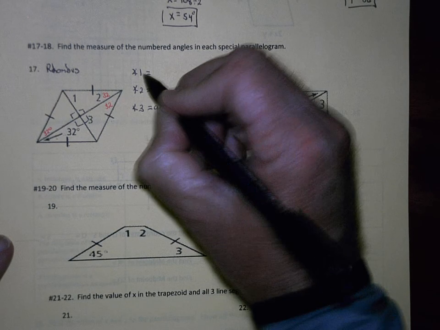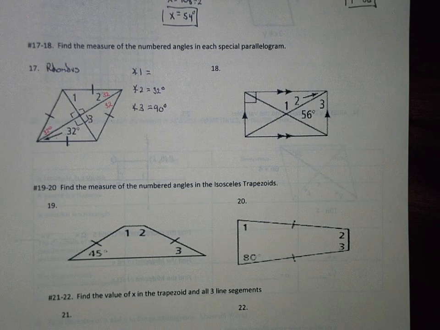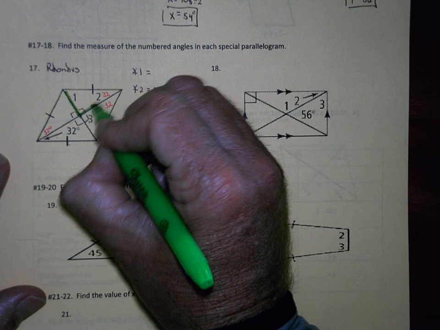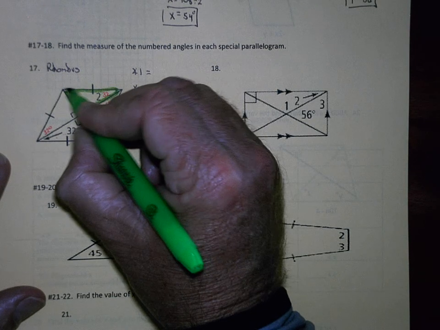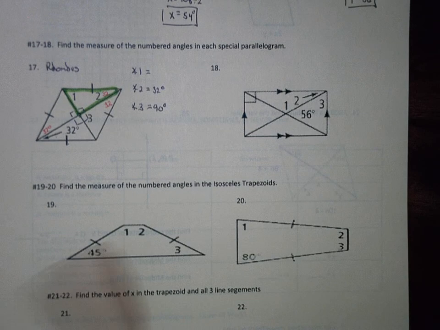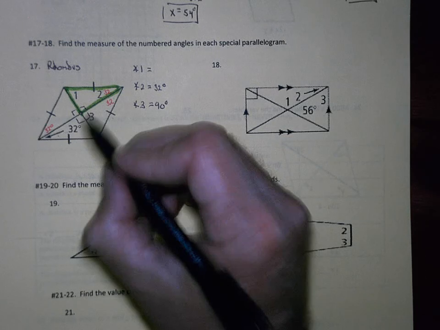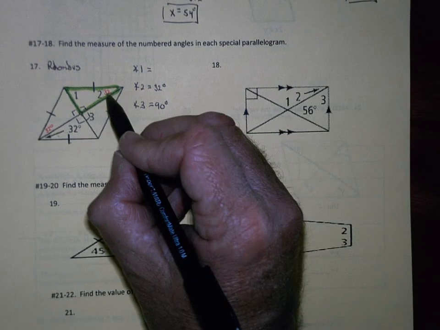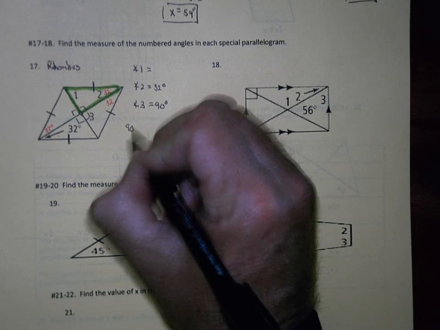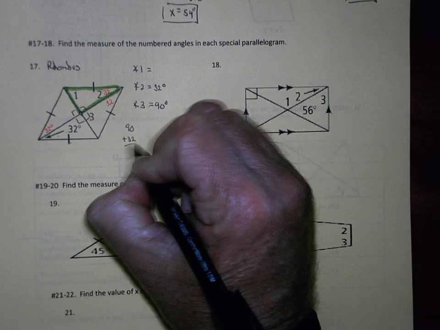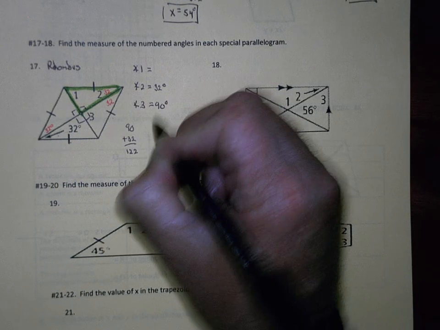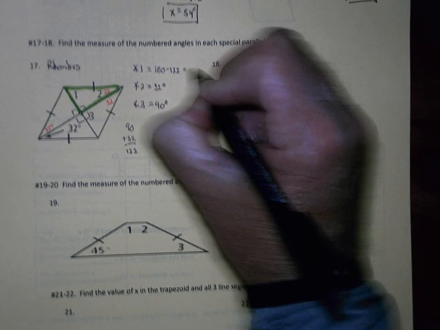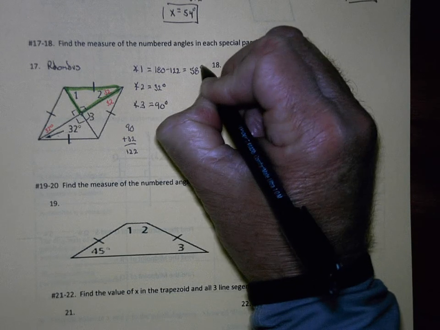Okay, now to find angle 1, I'm going to use the property of triangles where the angles add up to 180 degrees, and I'm going to use that triangle right there. The reason why I picked that triangle is because angle 1 is in that triangle, and I know that angle is 90 and that angle is 32. So if I take 90 and add it to 32, that's 122, and then to find angle 1, I would just go 180 minus 122. So that's 58 degrees. So there we go with number 17.